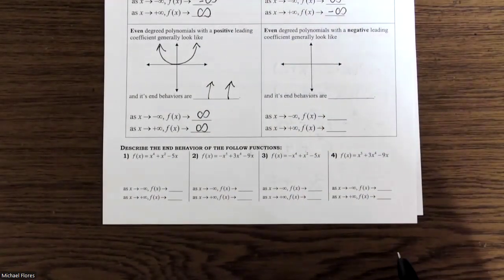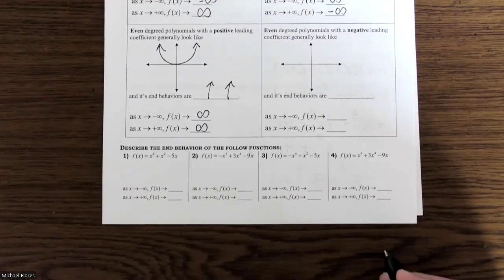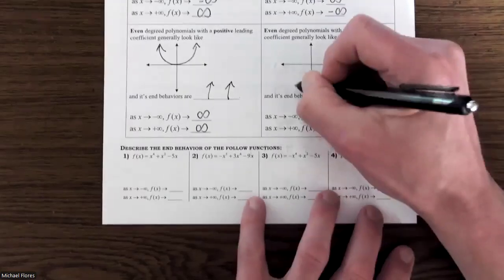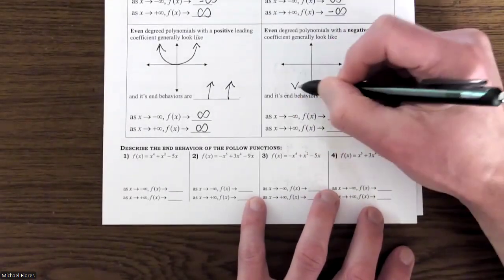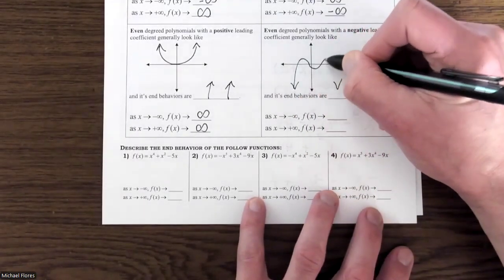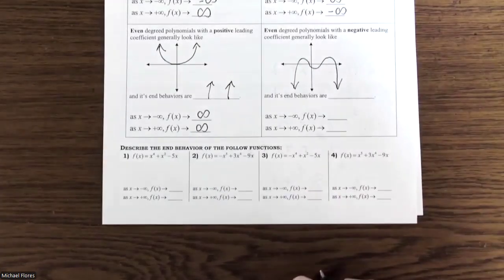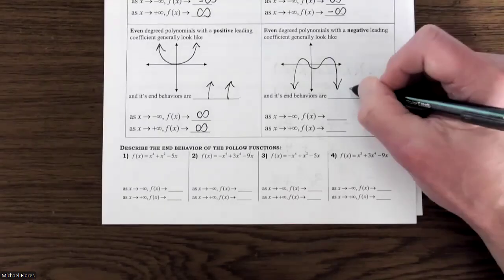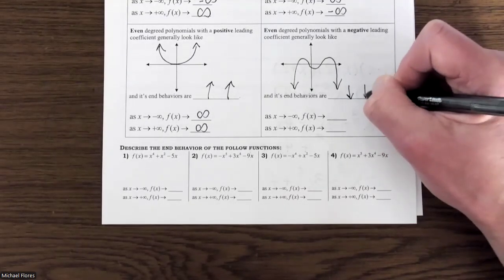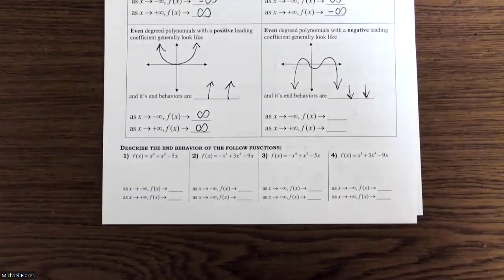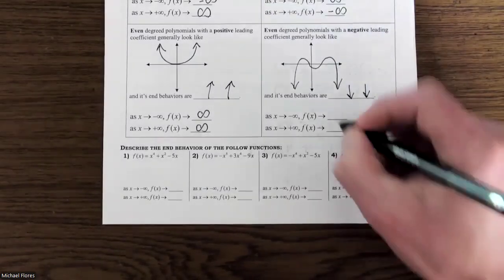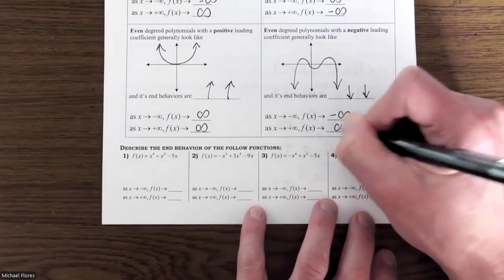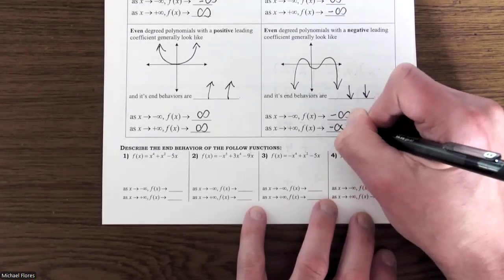Next one, the even degree polynomial with a negative leading coefficient. Even degree, so same direction, negative leading coefficient, so both of these arrows are going to be pointed down. An even degree polynomial with a negative leading coefficient could look like that. Its end behaviors are down, down. Both of those arrows are pointed down. So now we can fill in these blanks. Negative infinity, and negative infinity. They're both going to negative infinity.